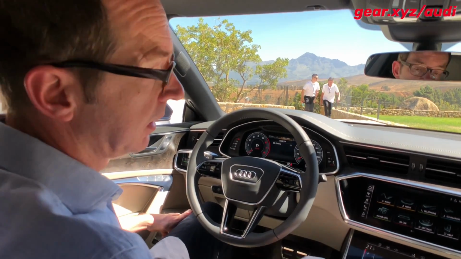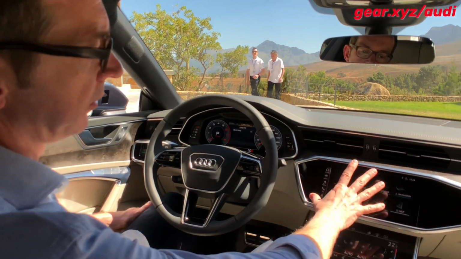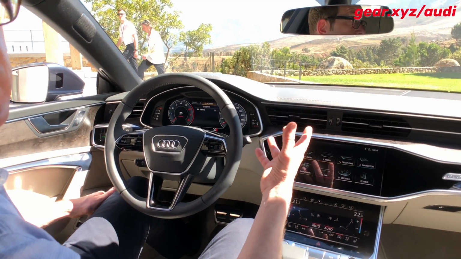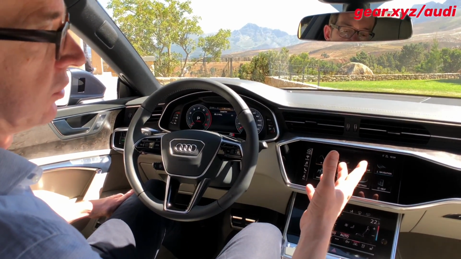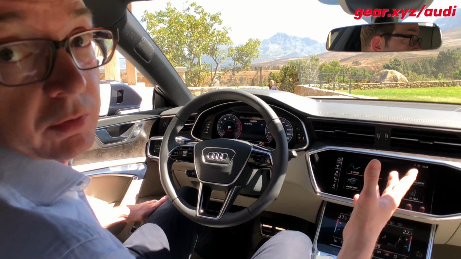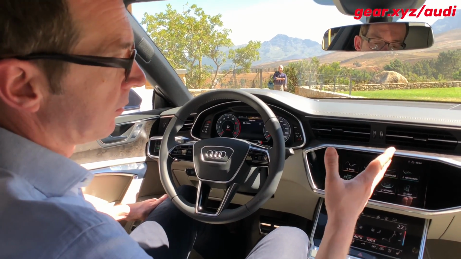What we always have is a speech dialogue system, so you have full control of the system while driving. Another new thing is that we integrated all the online functions in a natural way in our menu structure. That's a difference from the older ones.